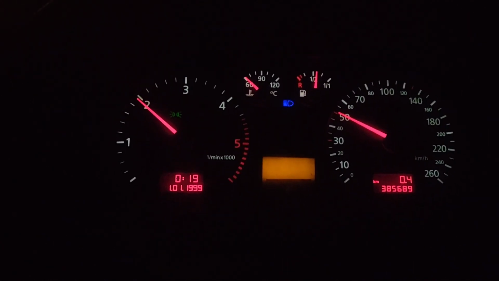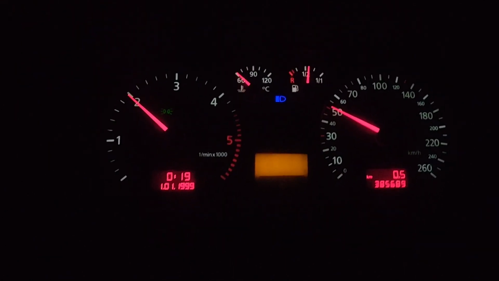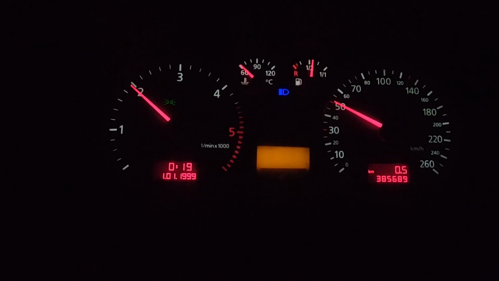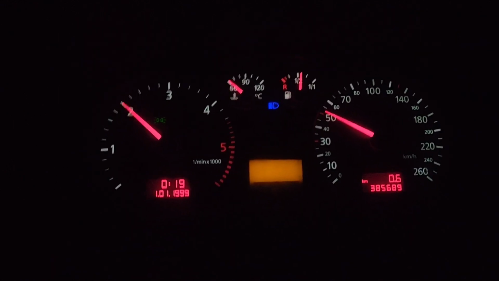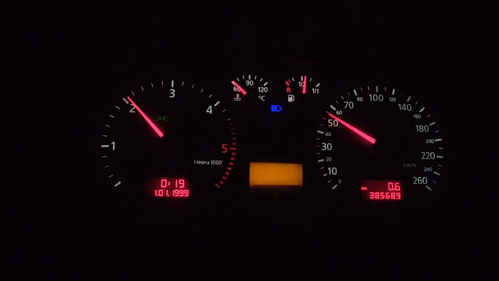And as you can see, the component protection is done. Only in this one the little screen is not showing anything. That's because it's bad. That one needs to be replaced, but all the rest is working. We have a normal speed, we have all good.